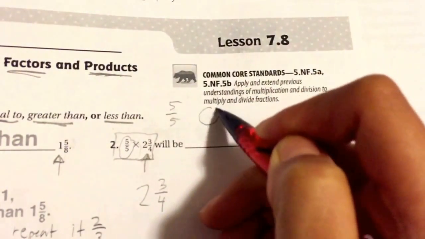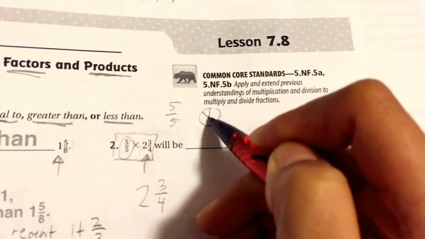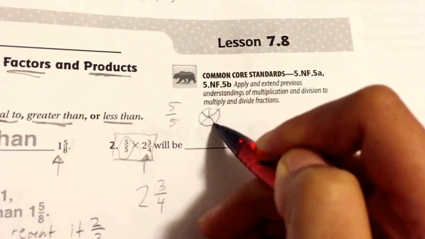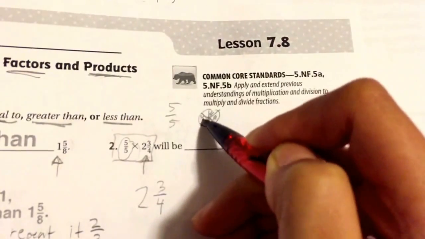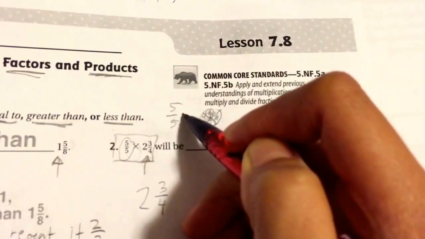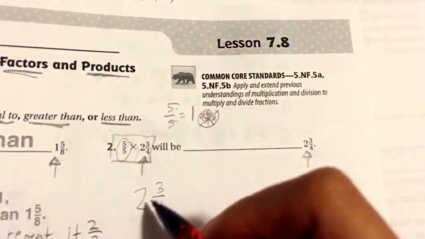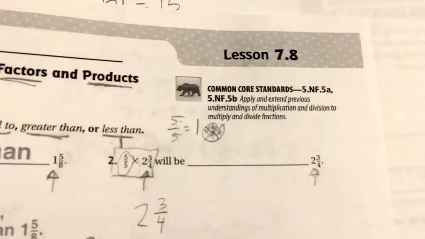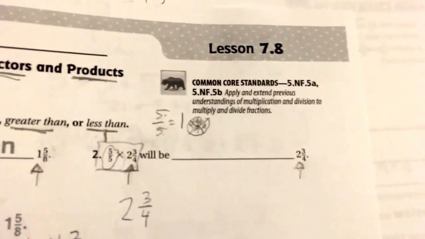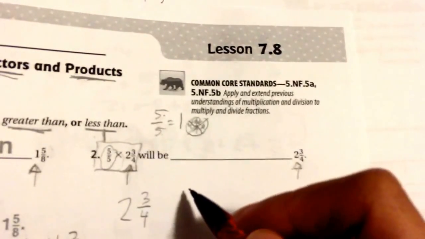If you have 5 pieces of something, I do 5 by making a person. Here are their hands, their legs, and then the head. If you have 1, 2, 3, 4, 5 pieces of it, you have 1 whole. When the numerator is the same as the denominator, it equals 1. So if you multiply anything by 1, 1 times 100 is 100. 1 times 7 is 7. 1 times Miss Tolentino is Miss Tolentino. So 1 times 2 and 3/4 will equal 2 and 3/4.